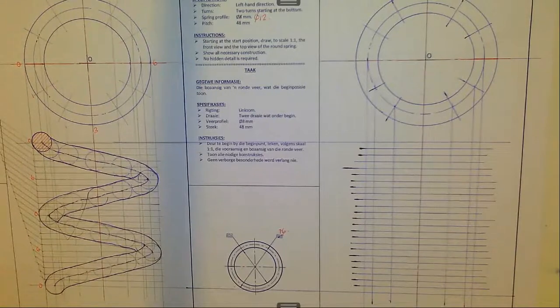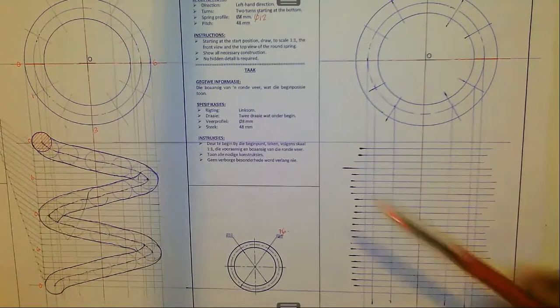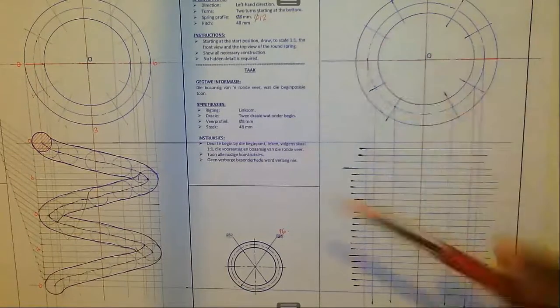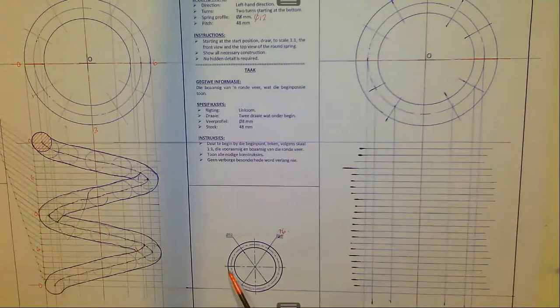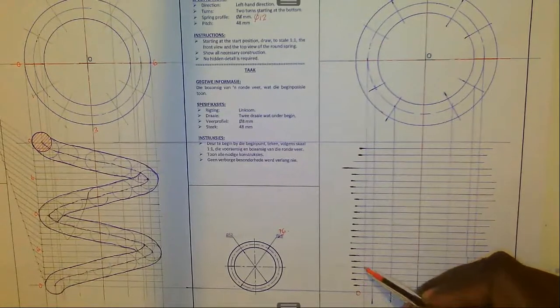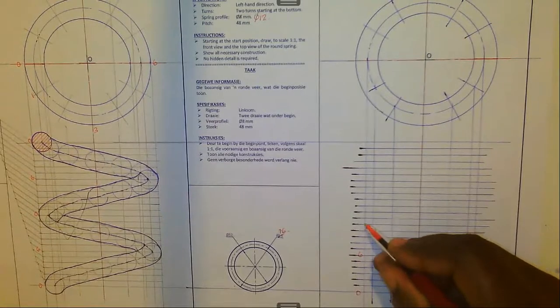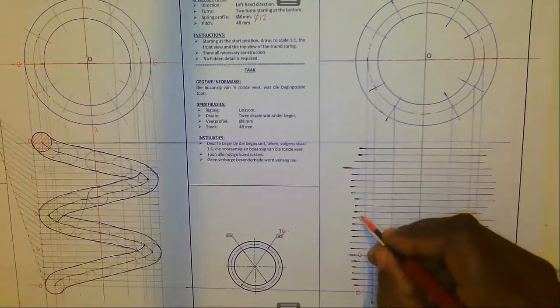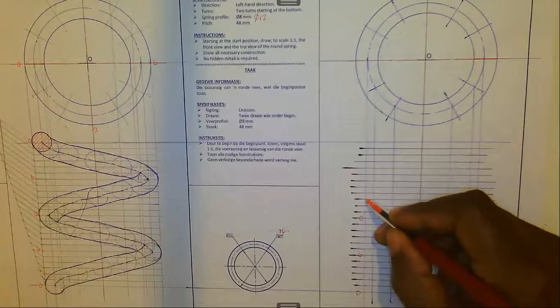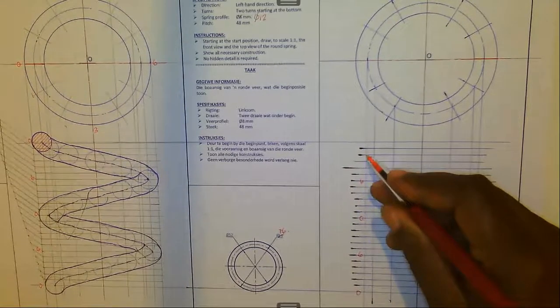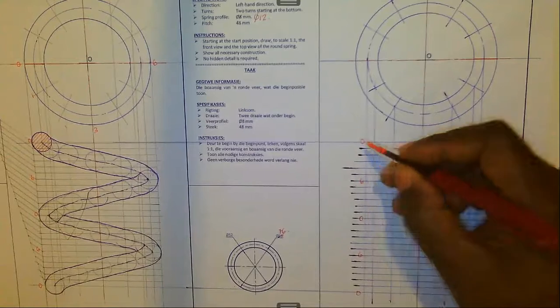Now, the next thing that we need to do. Let's check where it is starting. It's starting at the bottom, which means it's still on the left-hand side. So we still have coil 0 here. Then 1, 2, 3, 4, 5, 6, 7, 8, 9, 10, 11, 12, which is 1 pitch. 1, 2, 3, 4, 5, 6, 7, 8, 9, 10, 11, 12, which is the second pitch.